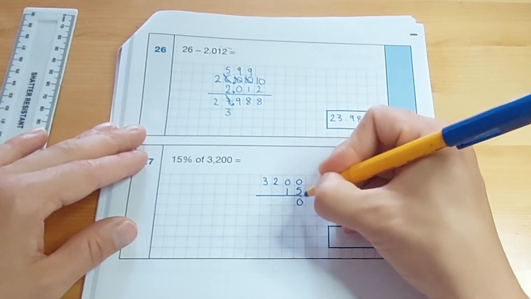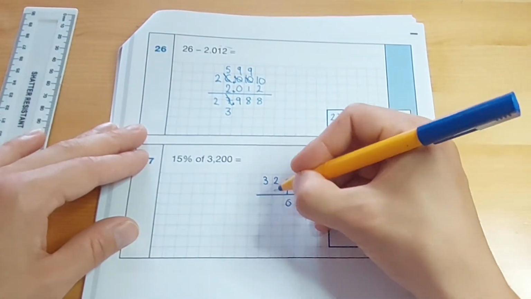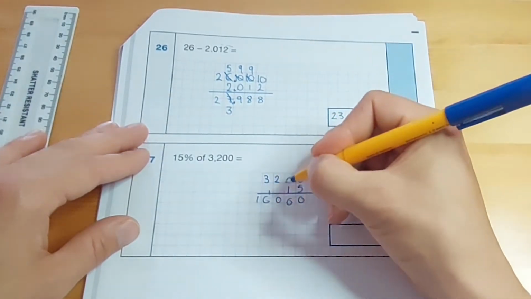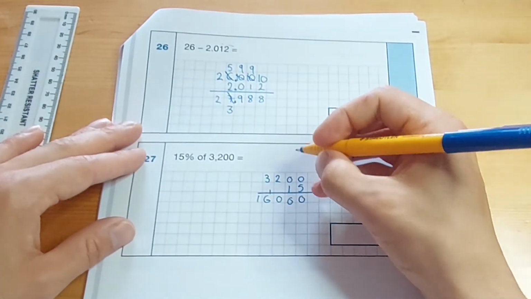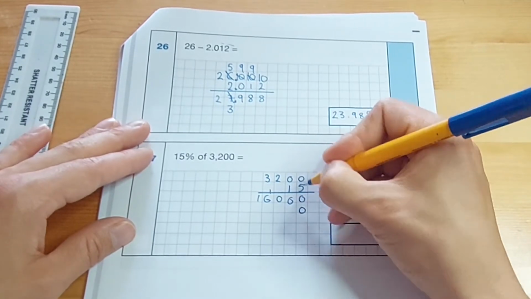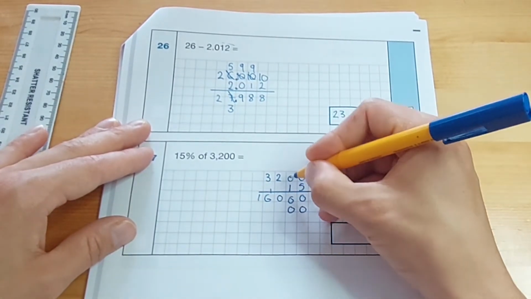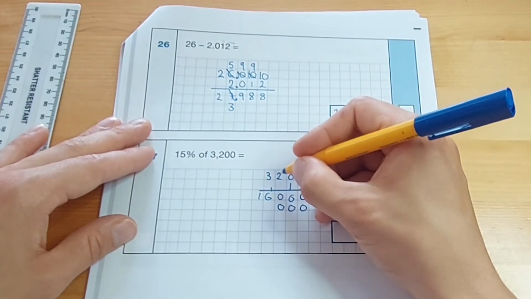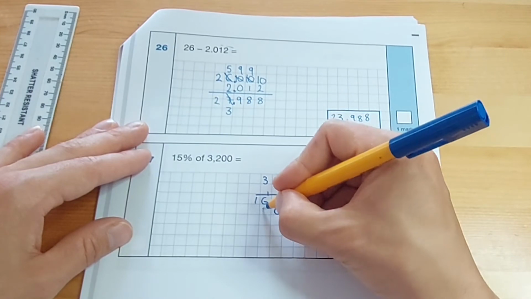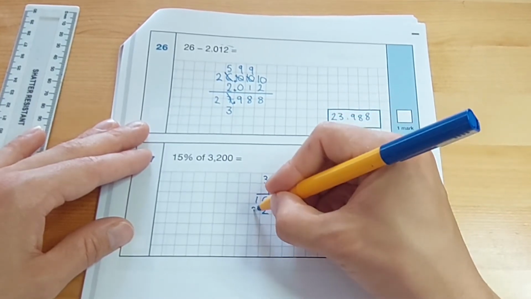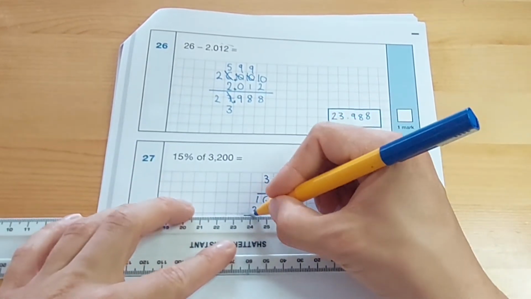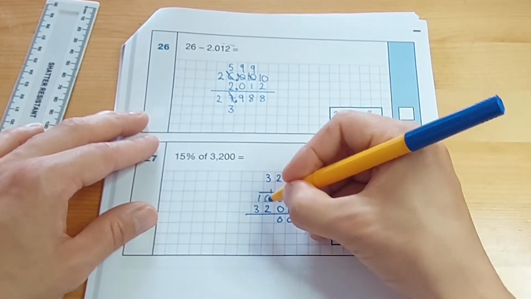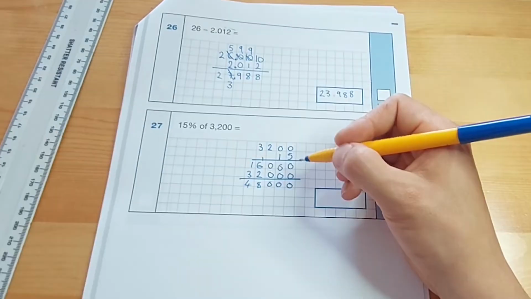0 times 5 is 0. 0 times 5 is 0. 2 times 5 is 10. 0 down, carry the 1. 3 times 5 is 15, and 1 is 16. And then I'm going to do 0 placeholder here. 0 times 1 is 0. 0 times 1 is 0. 1 times 2 is 2. And 1 times 3 is 3. Add those parts together. 0, add 0, 0, 2 and 6 is 8.